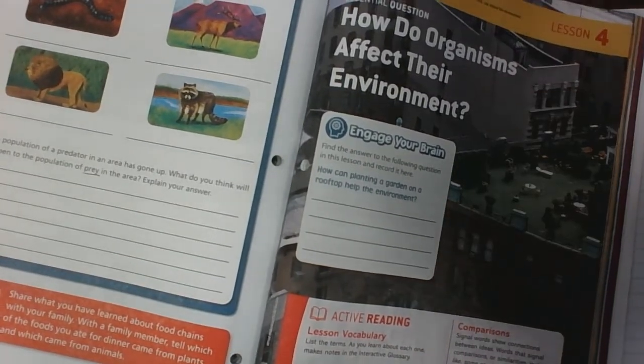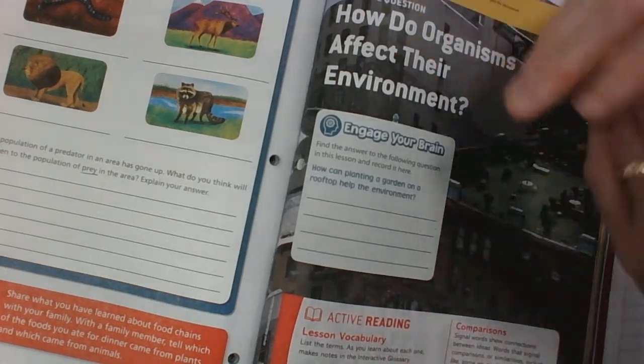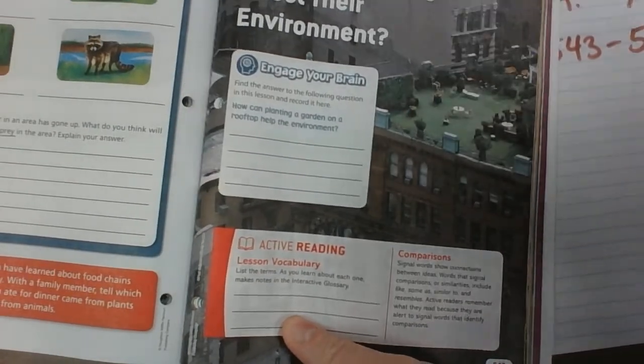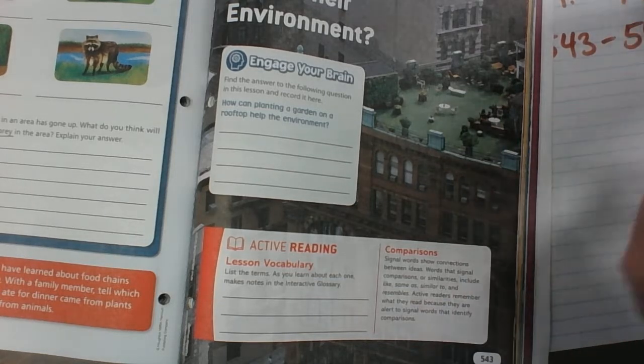How do organisms affect their environments? So all these organisms, we're an organism. How do we affect our environment? So check out this picture right here. See this right here? This is definitely a city. Could be New York, could be Chicago, but it's a city.